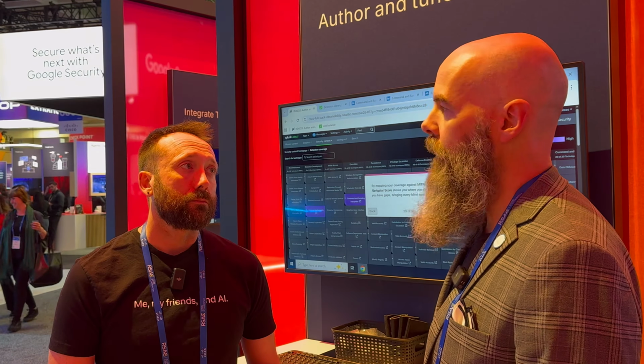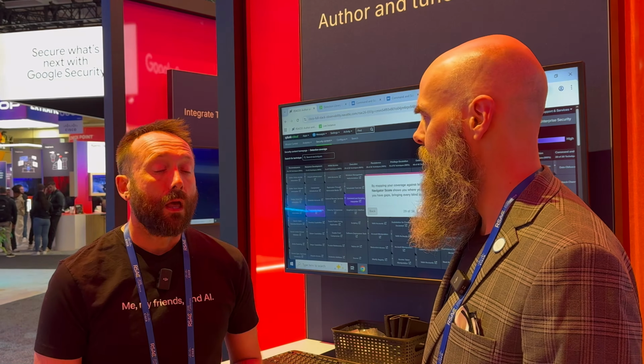And something that you mentioned earlier, you said something about versioning on the detections. How does that work? Yeah, so Enterprise Security 8 now has built-in version control. This is not part of Detection Studio. It's part of Enterprise Security 8 standard, right?